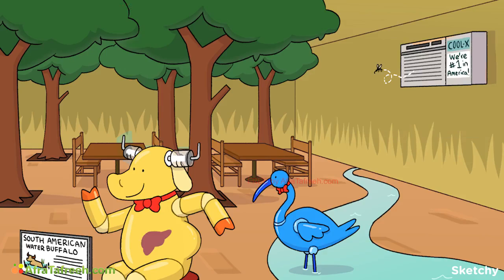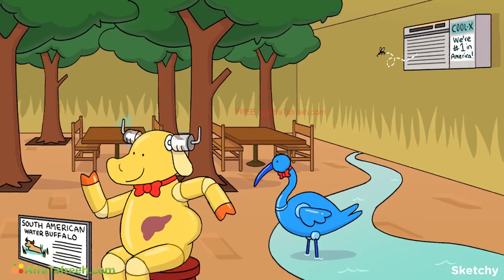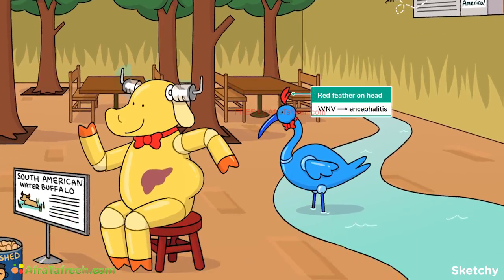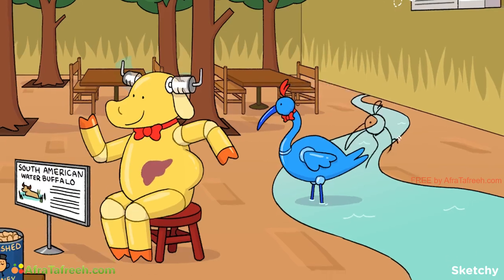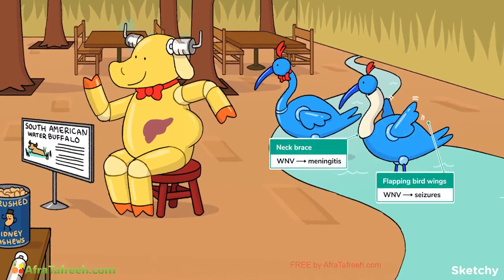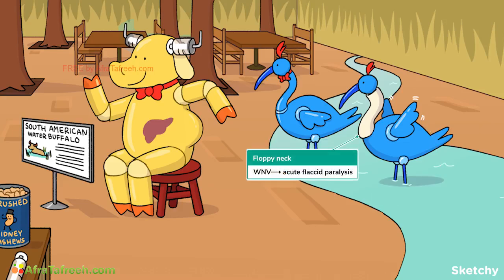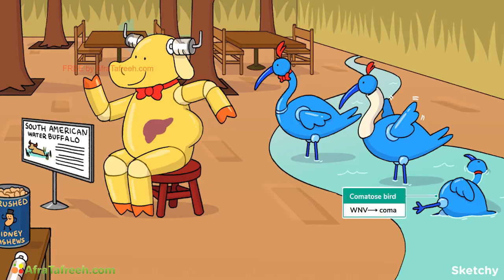Now, most people who get an infected bite wouldn't even know it because most cases of West Nile virus disease are totally asymptomatic. About 20% of people, though, will experience fever, nausea, and body aches. But take a look at these red feathers the birds have on their heads. This is because in rare cases, the virus can cause neuroinvasive disease, including encephalitis. Other neurological manifestations include viral meningitis, seizures, movement disorders that mimic Parkinson's disease, and even an acute flaccid paralysis that mimics polio. Eventually, the infection can lead to coma, represented by this bird here, passed out and floating down the river.